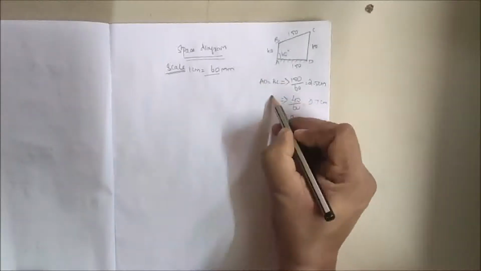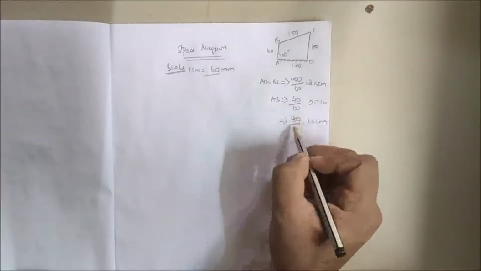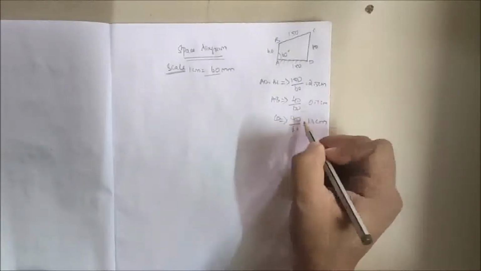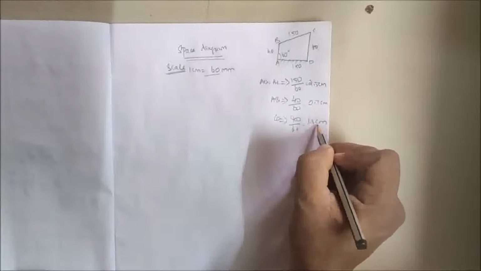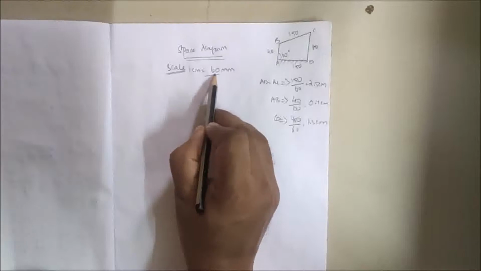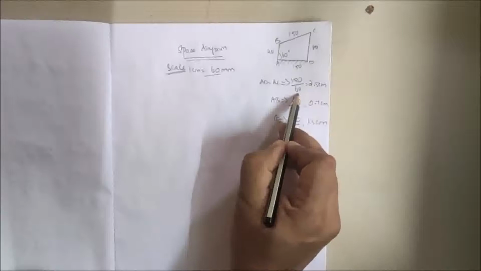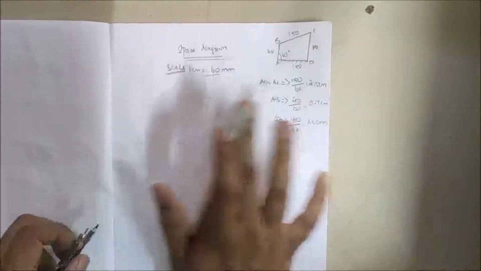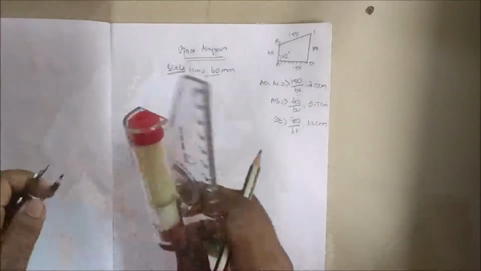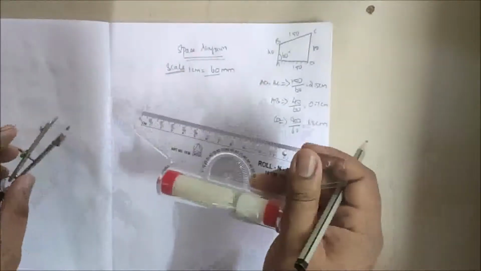In the 40 mm, that is AB value is going to be 0.7 cm in my space diagram. This 1.3 cm is nothing but CD. The value for 80 mm is going to be 1.3 cm in my space diagram. So this is the meaning. Now if some people take 20 mm or 30 mm instead of 60 mm for the scale, you have to change the values here. Otherwise, the procedure is going to be the same. Before drawing the space diagram, what we need is a scale, roller scale, pencil and compass.